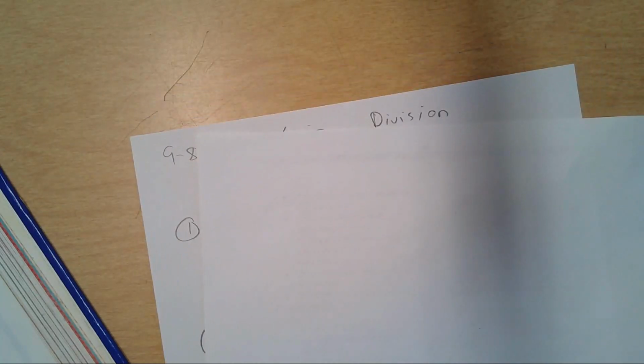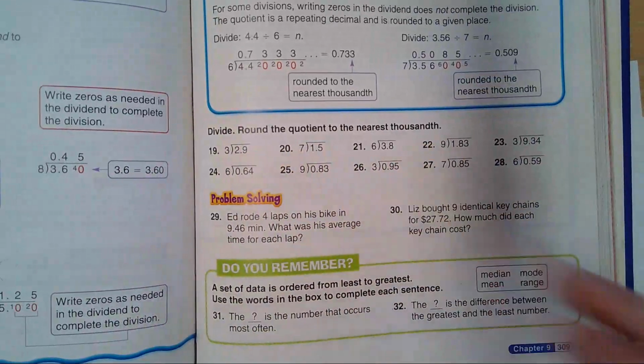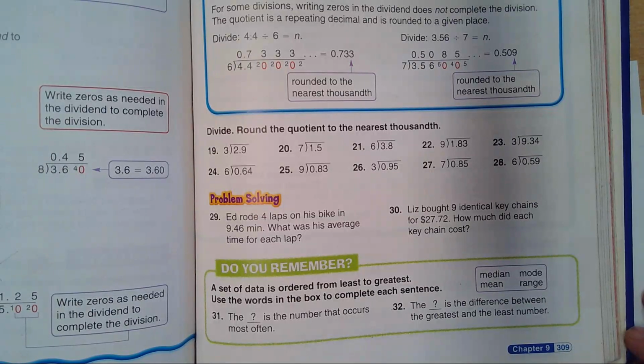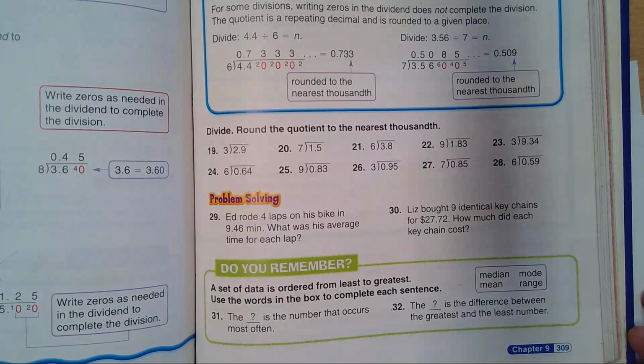And pay attention here. The directions say divide and round your answer to the nearest thousandth. So if I'm rounding to the nearest thousandth, how many decimal spots am I going to have to work this out? 4.